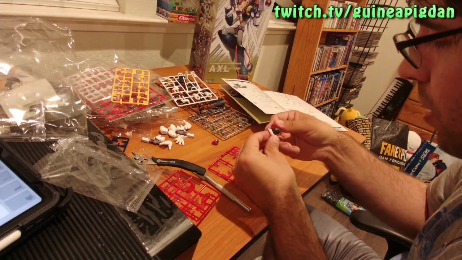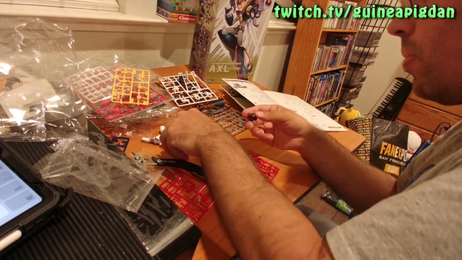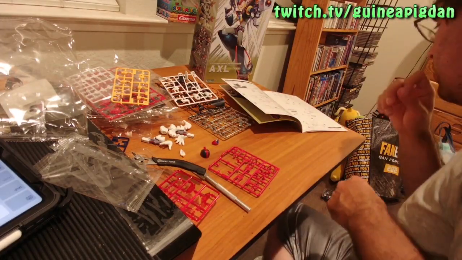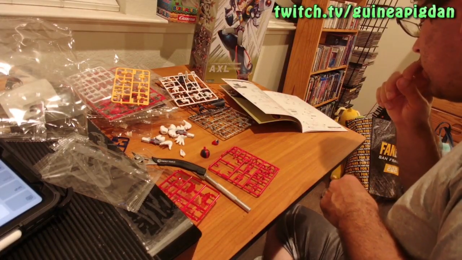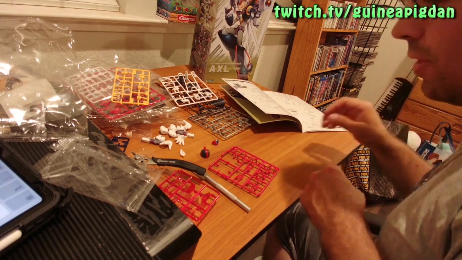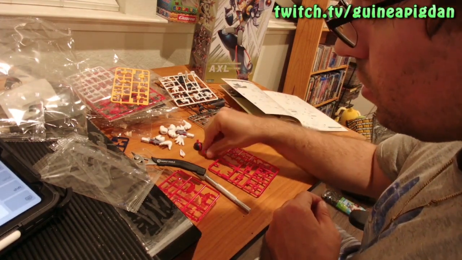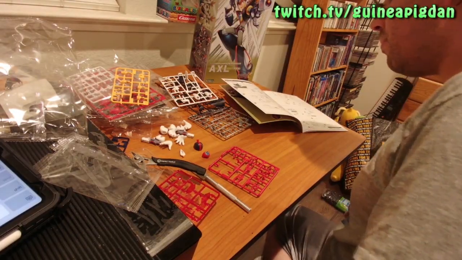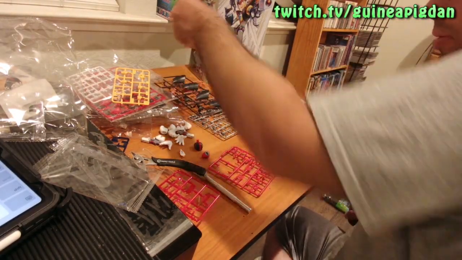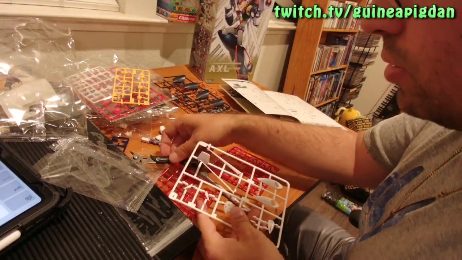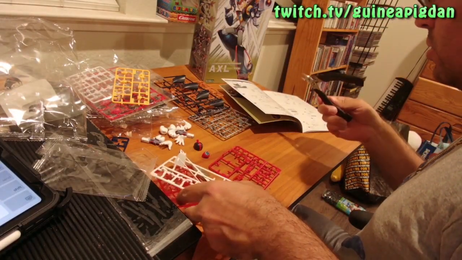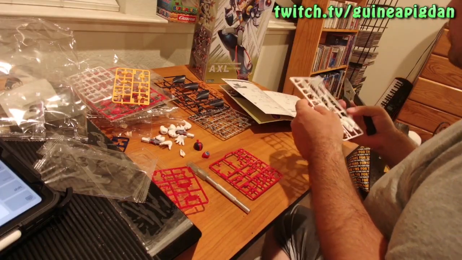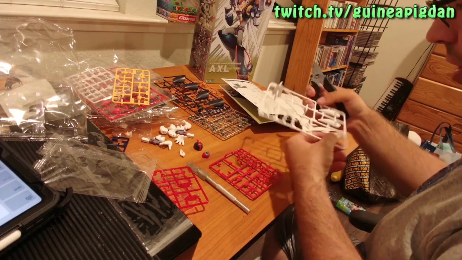It says not to put it in just yet, because eventually we're going to put Axel's hair on, and it says to put the hair on before I put on the ear parts. So I guess now we'll do Axel's other ear. The hair looks like it'll be much less complicated than these parts.